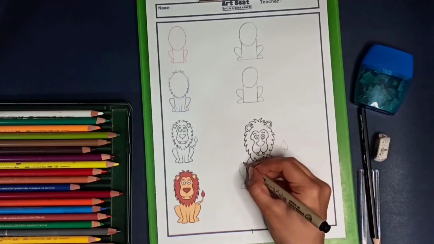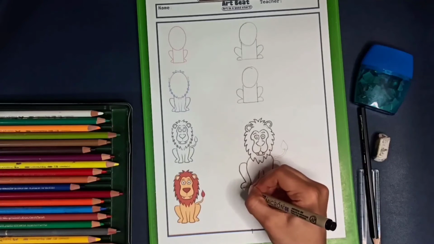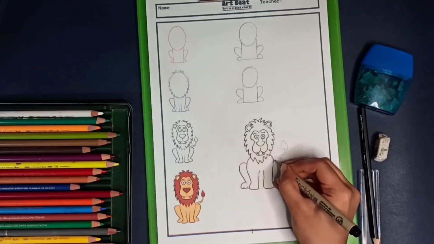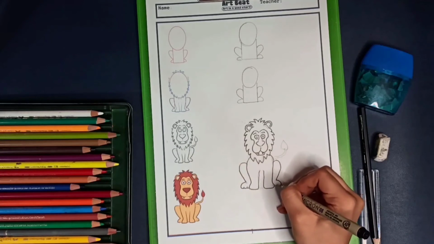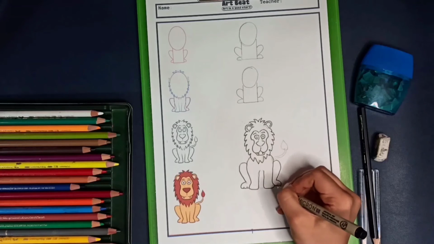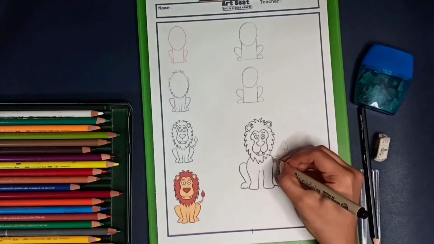As you can see, we have almost completed the outline. After this, we will use our eraser to completely erase all the pencil lines so the outcome is quite neat.